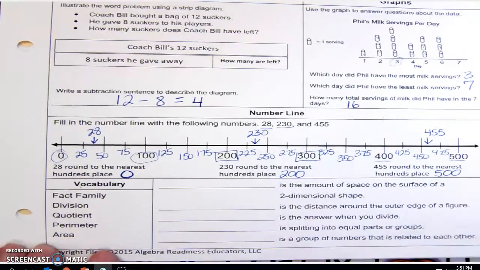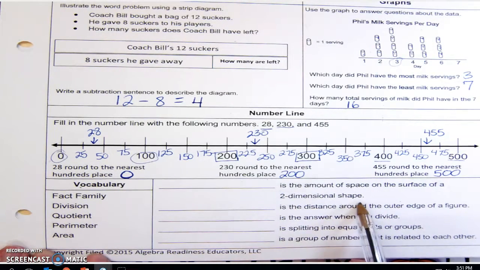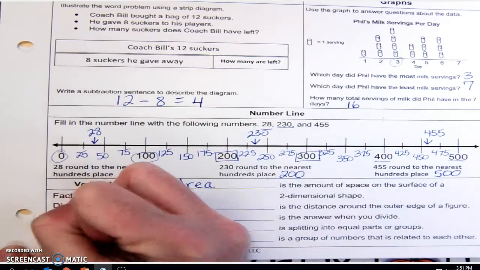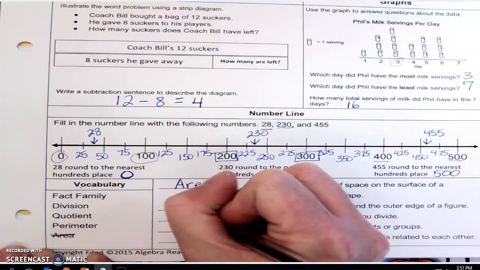On our vocabulary, the amount of space on the surface of a two-dimensional figure is the area. The distance around the outer edge of a figure is the perimeter.